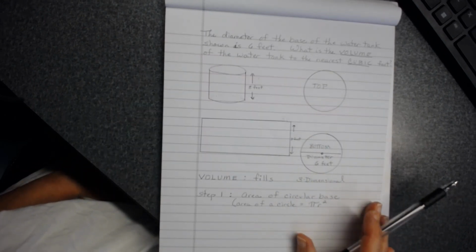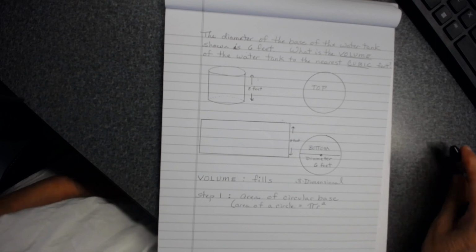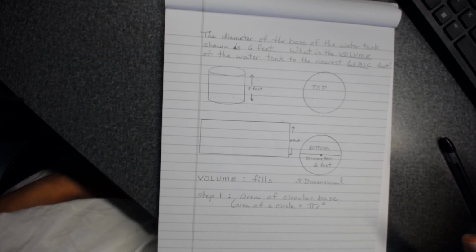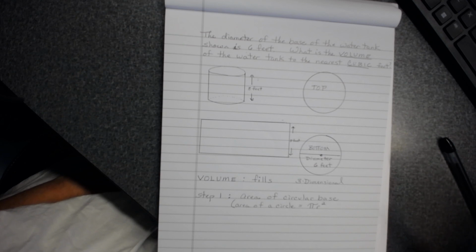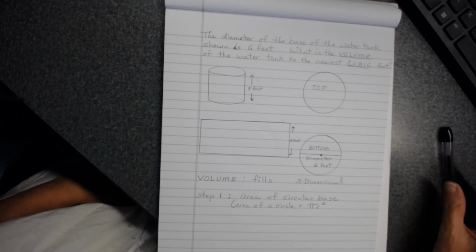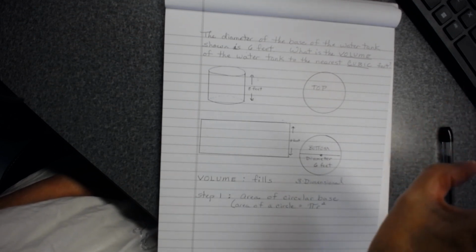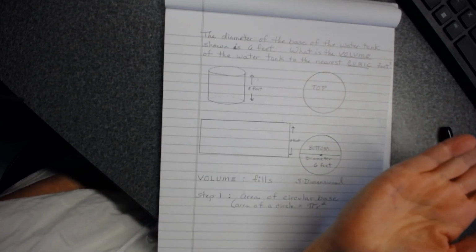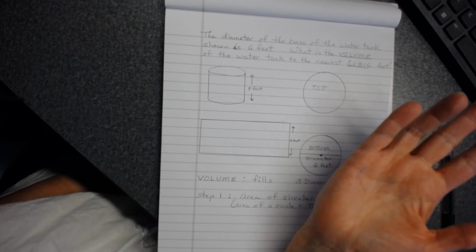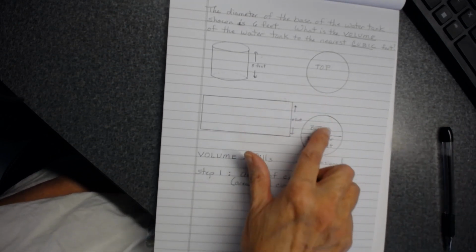Okay, so our question says the diameter of the base of the water tank shown is 6 feet. What is the volume of the water tank to the nearest cubic foot? Okay, volume would be how much water would fill that tank. Volume fills, and we measure that as cubic feet, because if I have a cube, I can fill it with all these different little squares. It's going to be three-dimensional, length times width times height for a cube, okay?